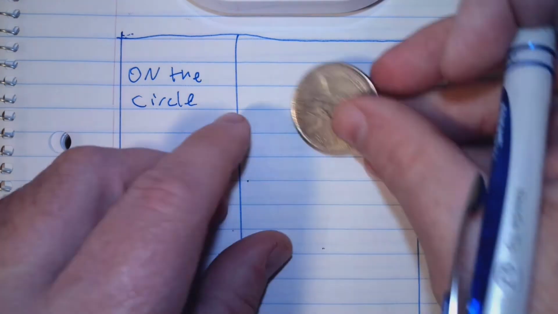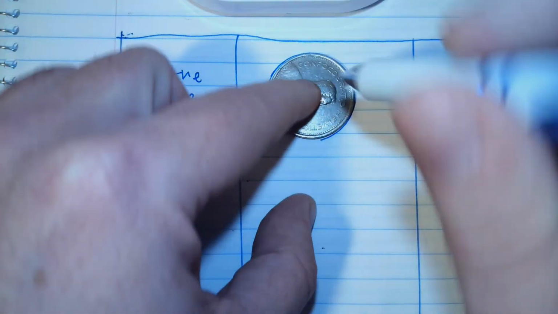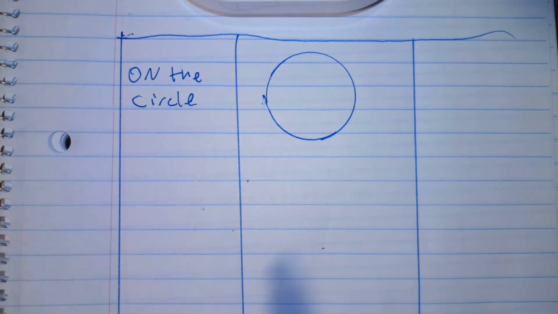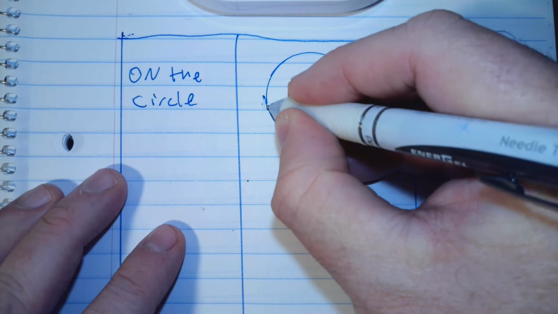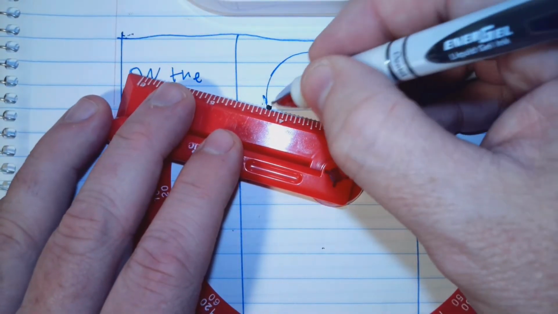We actually know how to do this already, so I'm going to get my circle here and look at the formula for this one. On the circle means that it is going to be an inscribed angle. So I'm just going to put my little angle here, and my little point of contact here.